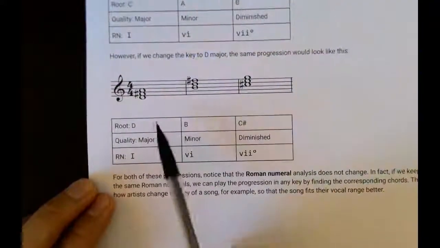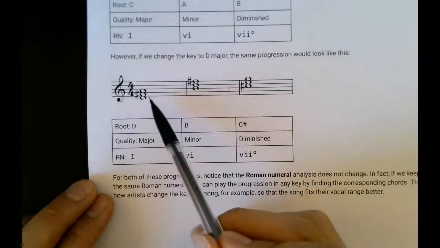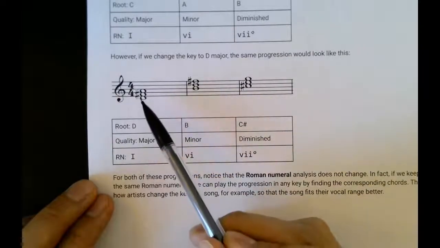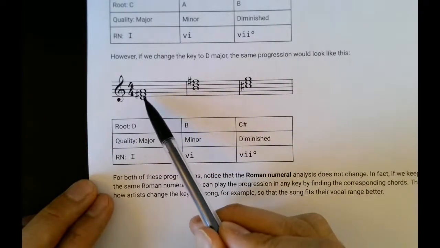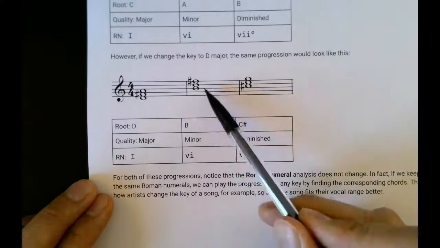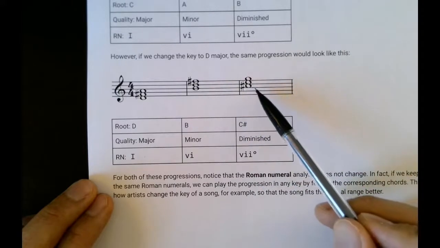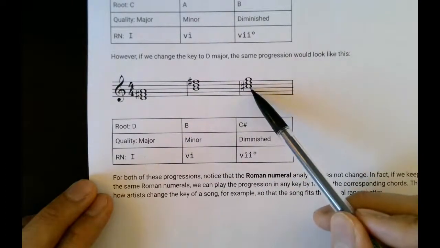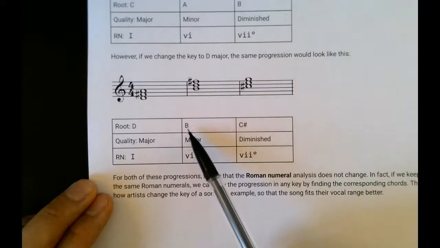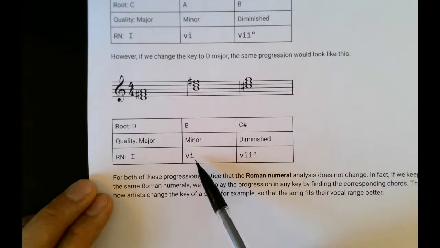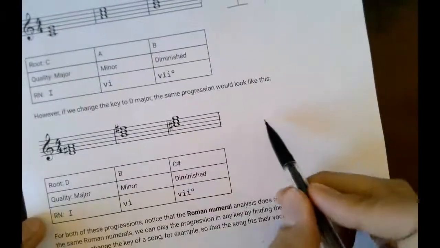So this one is still the 1 chord, and now it's D major, so D is the root with F sharp and A. This is now a B minor triad with B as the root: B, D, F sharp. And then finally, this is a C sharp diminished triad: C sharp, E, G. Why B, for example? Well, B is the 6th scale degree of D. Since we're no longer in C major, we're now using the scale degrees of D major.